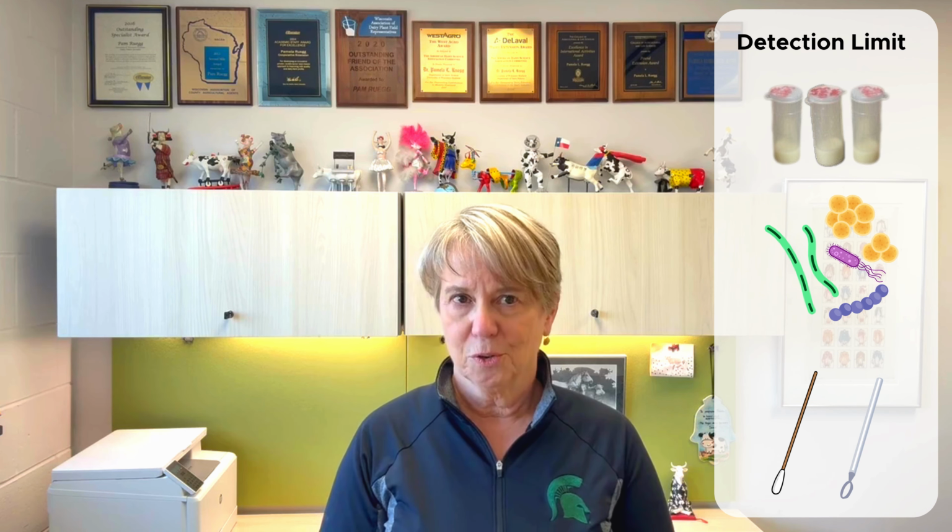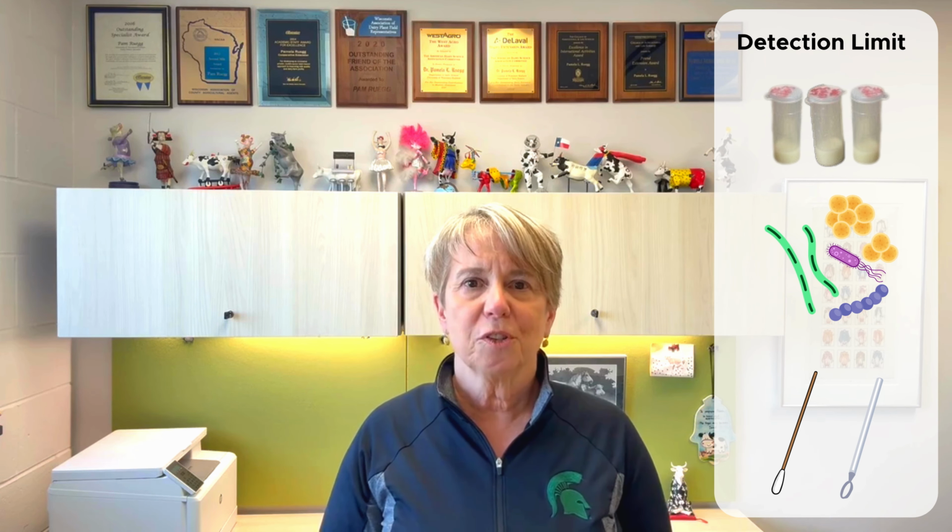In most laboratories, the use of these loops or swabs means that if we see one colony growing on that plate the next day, that means there's about 100 colony forming units of bacteria in that milk sample. So one colony on a plate is our lower detection limit, and that's about 100 colony forming units per ml. If there's less than that in that milk sample, then we typically can't detect it.